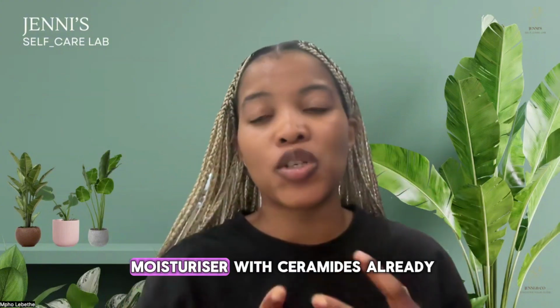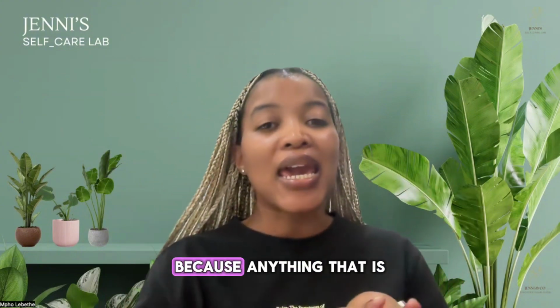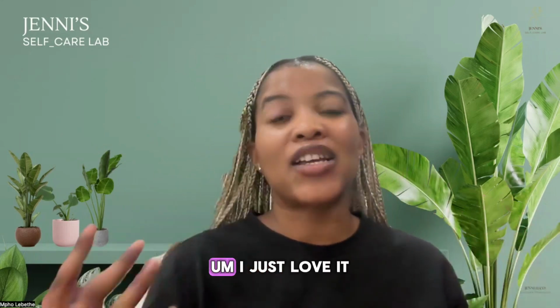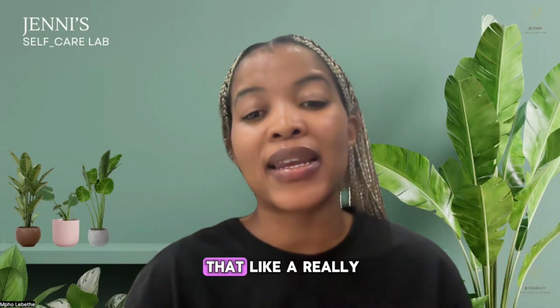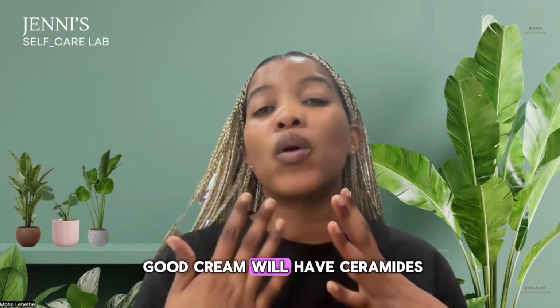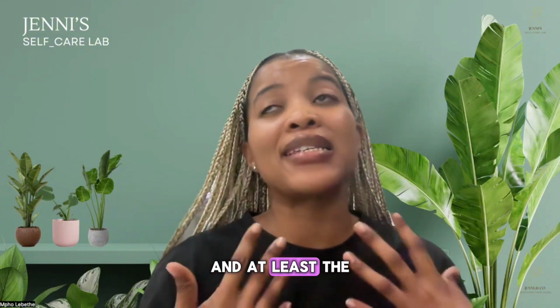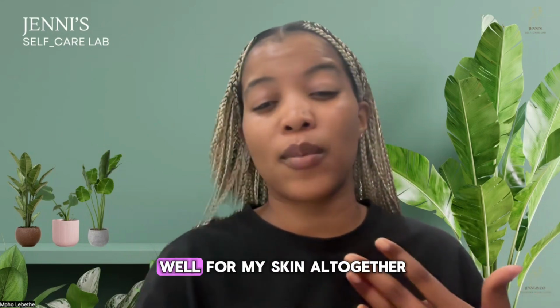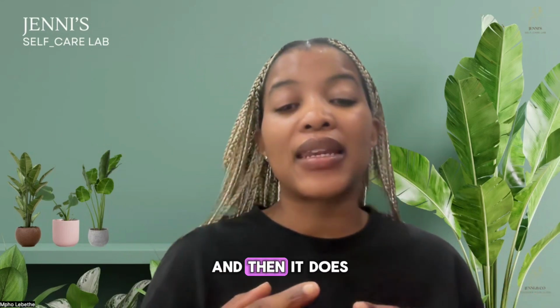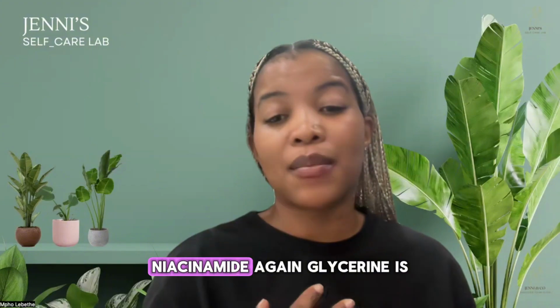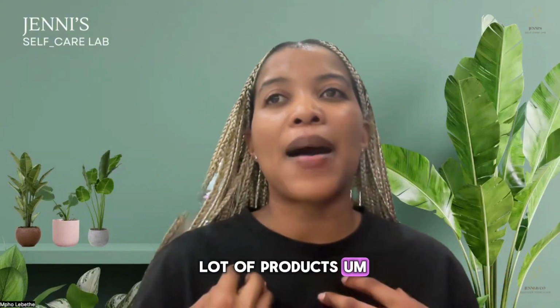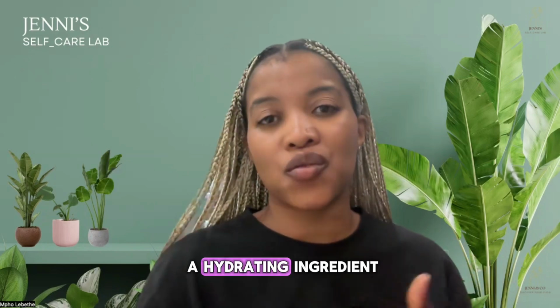Again, I love a good moisturizer with ceramides already because anything that is going to help with my skin barrier, I just love it. And I often find that a really good cream will have ceramides, and at least the ones that work for my skin will have ceramides. And I just find that it works really well for my skin altogether. And then it does work well with glycerine and niacinamide. Again, glycerine is often used in a lot of products, but it is also a hydrating ingredient.